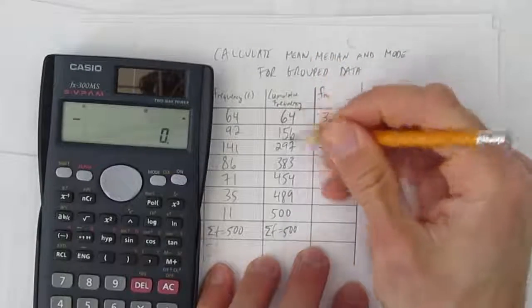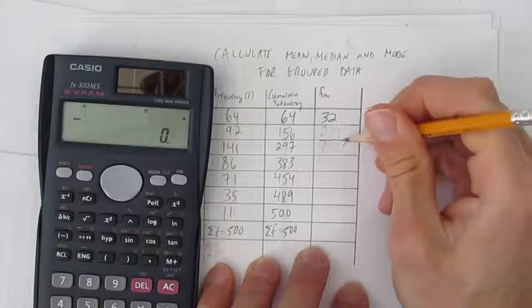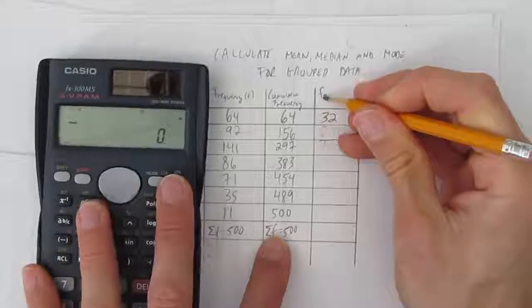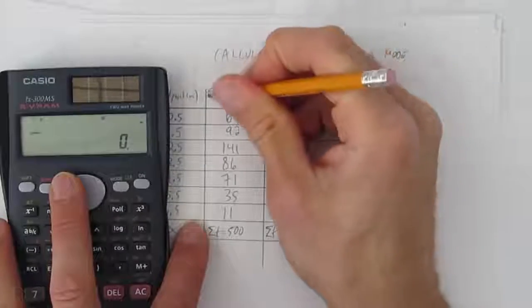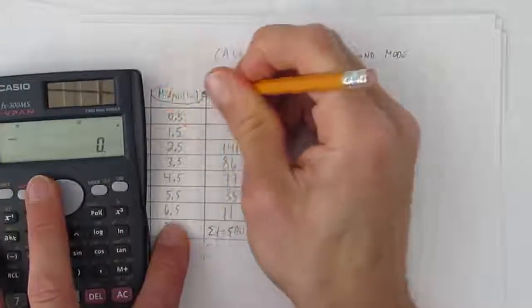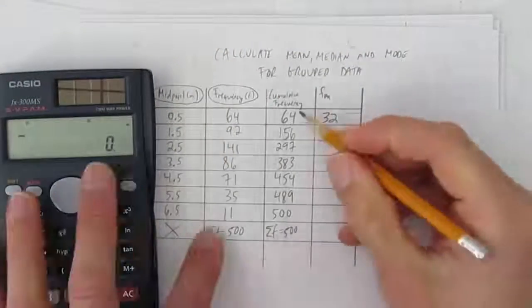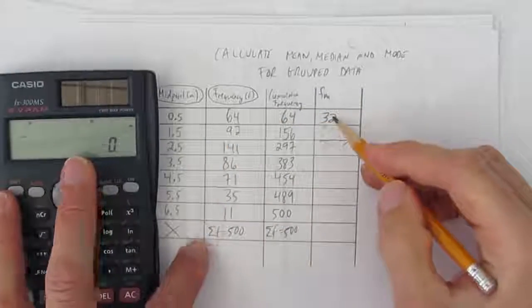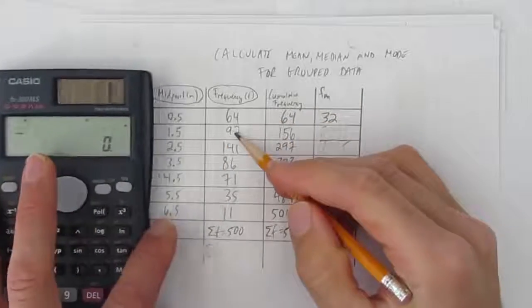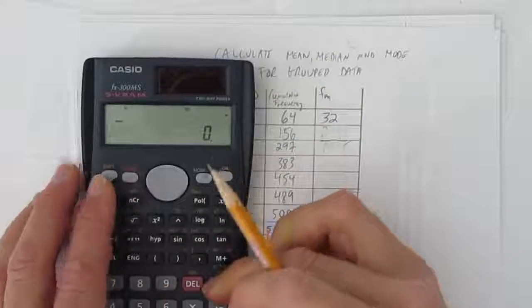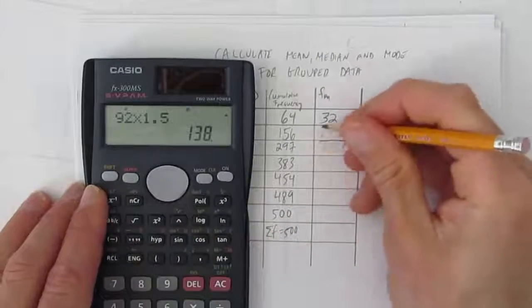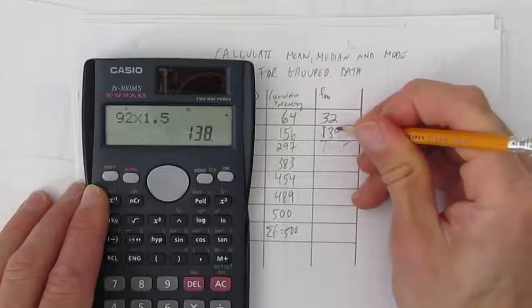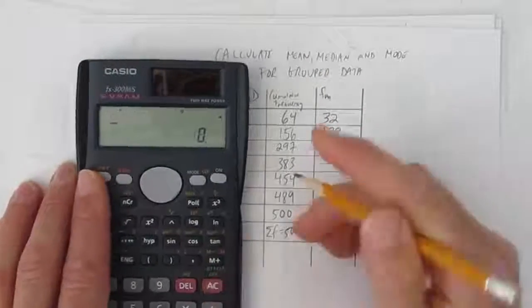I need this cumulative frequency column, but not for calculating f times m. Maybe it would be helpful if I circled the columns I'm multiplying. I'm supposed to multiply this times this. So 64 times 0.5, that was 32. Not this column. I have 92 of these things. What's 92 times 1.5? 138. Alright, now we're on the right track.